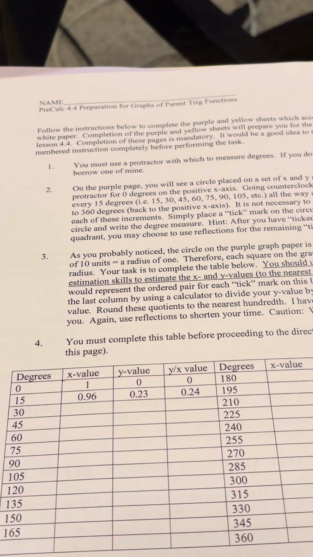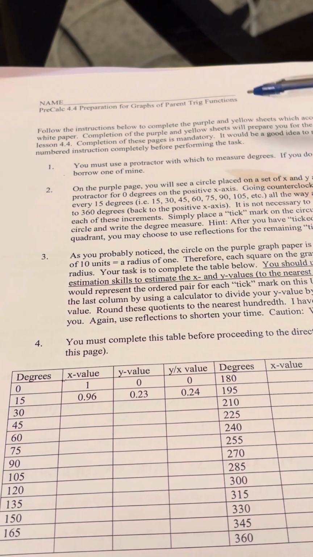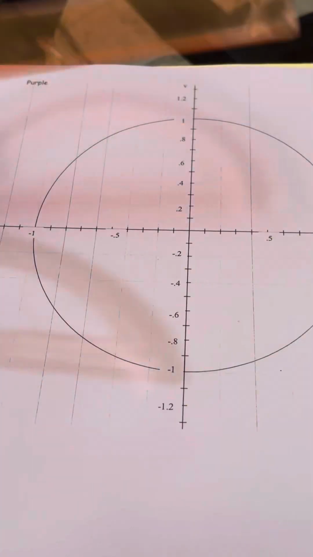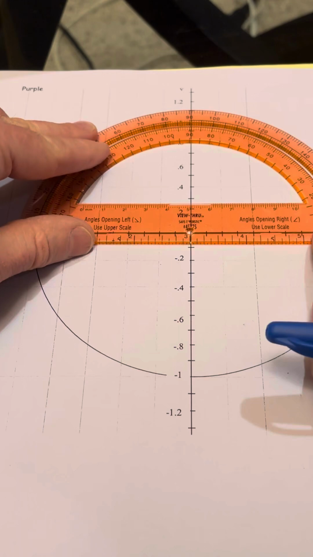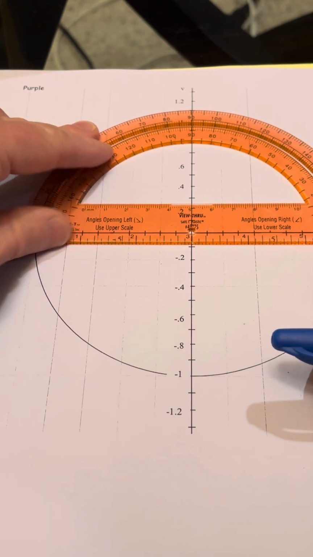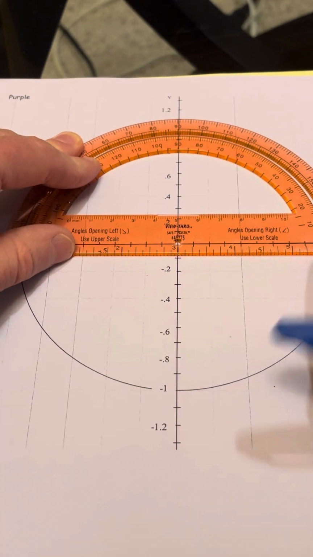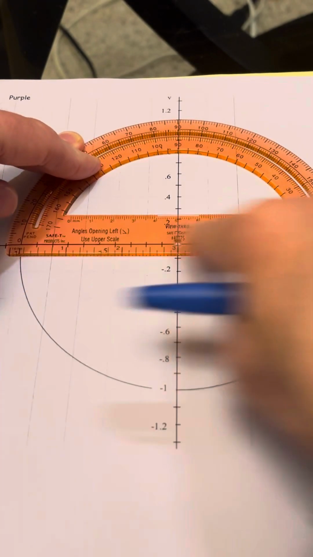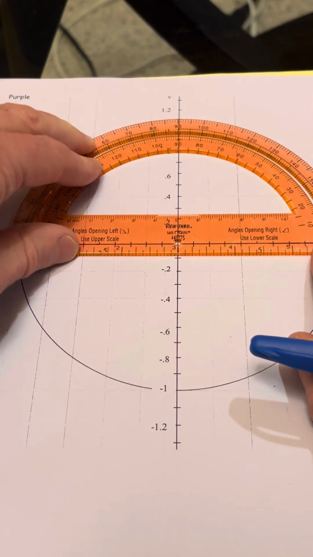I'll certainly be able to answer questions for you as you go with this when I return, but what you're going to do is with your protractor, on the purple page, place the center of the protractor right there, and then line up that line with the protractor along the x-axis.